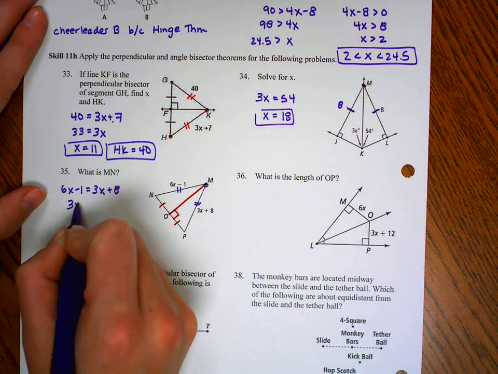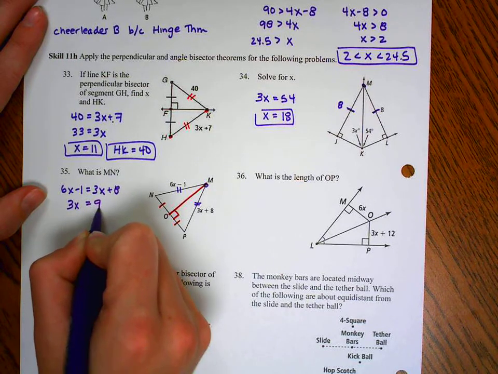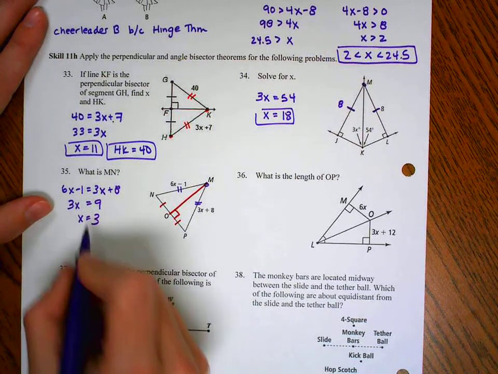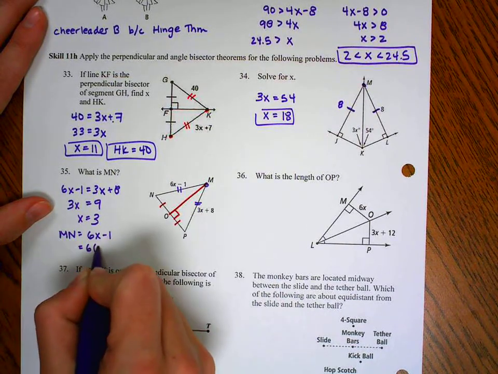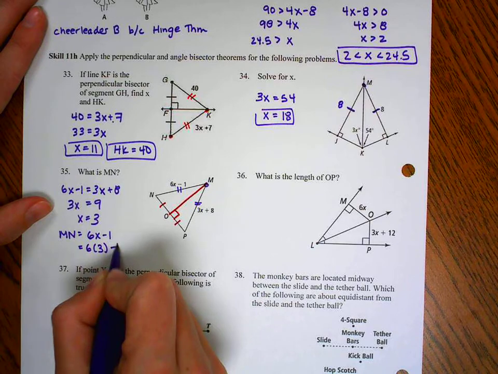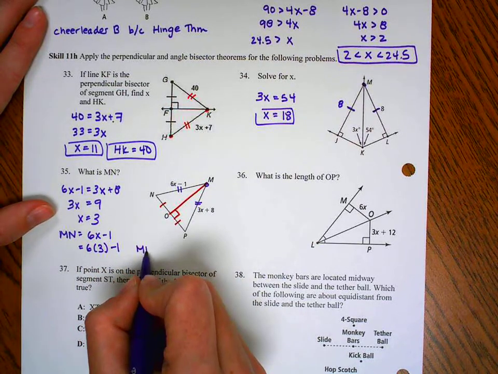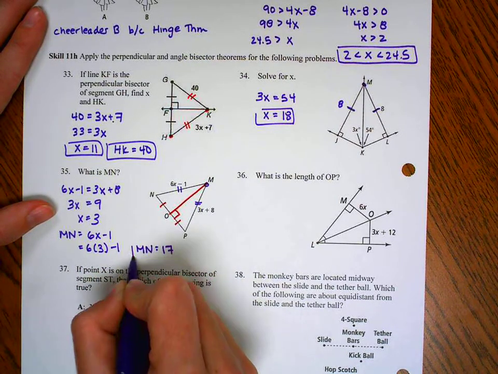I'm going to subtract 3x on this side. I'm going to add 1 to this side. So there's x, but remember we're solving for the length of MN. Well, MN is 6x minus 1. That's the same as 6 times 3 minus 1, because we know x is 3. So MN is going to be 17.